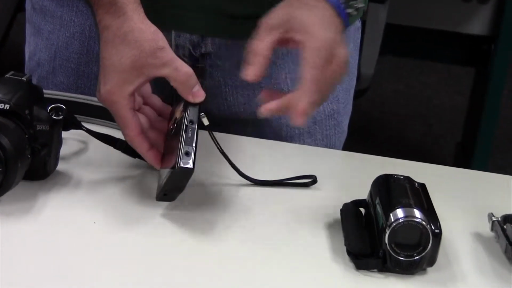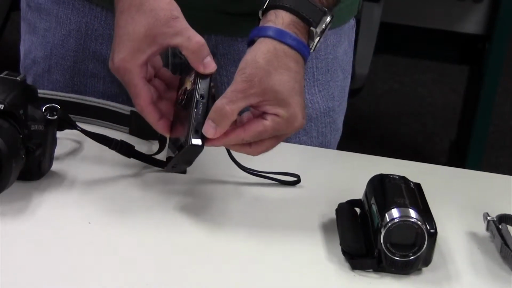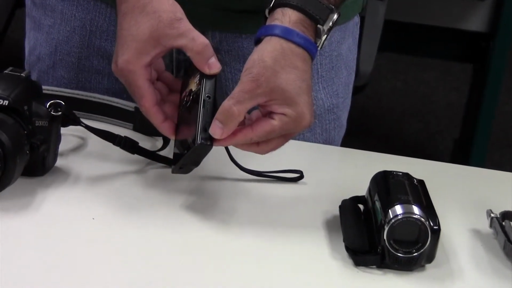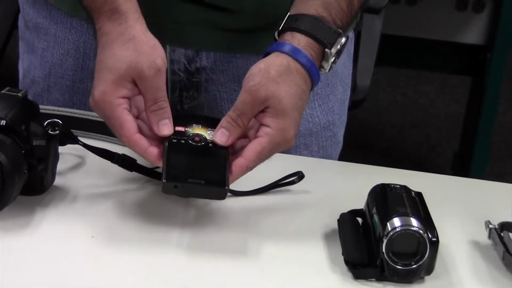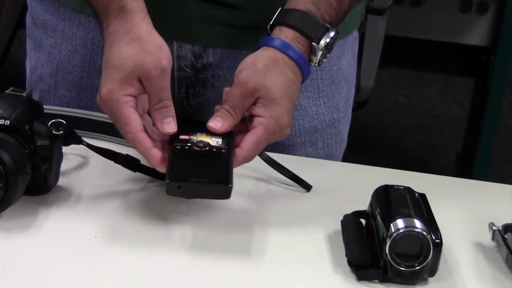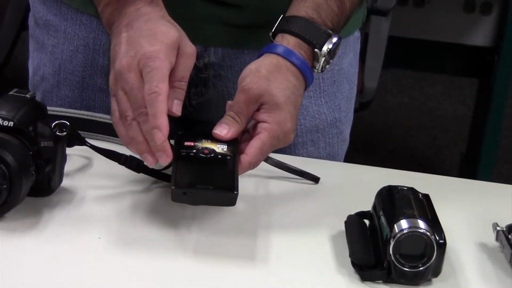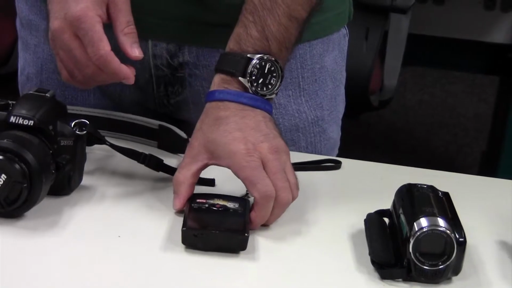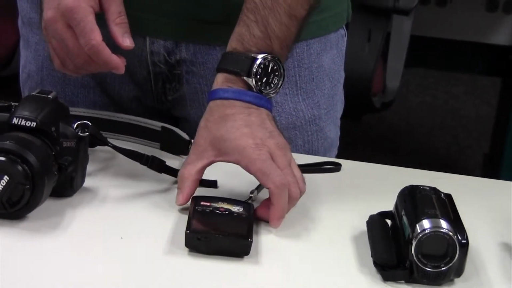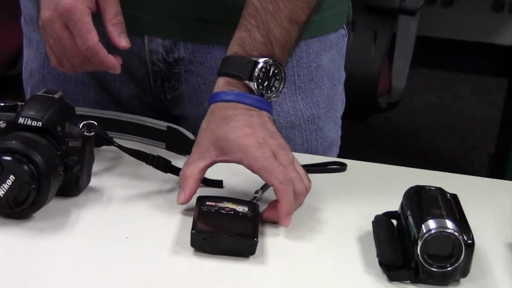And then, like the other cameras here, you have the ability to connect an external microphone so that you get better audio. This also doubles as a still camera with 5 megapixels, and I believe the new model that's coming out to replace this one will have 12 megapixels. So buying this camera, you're not only getting a good portable video camera, but also a nice stills camera.